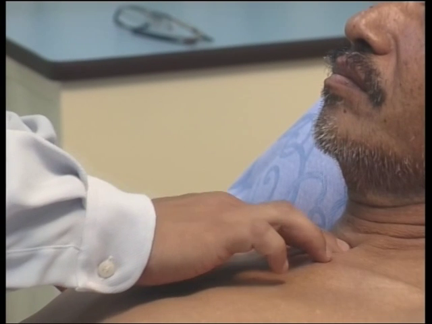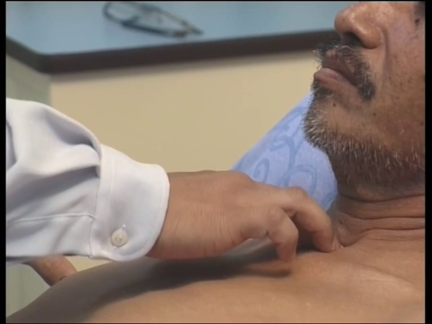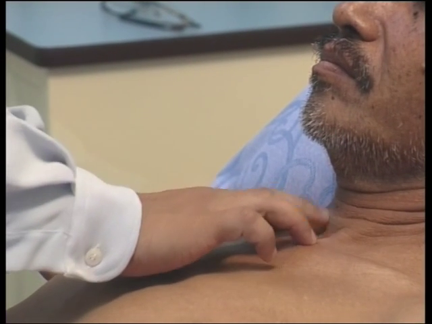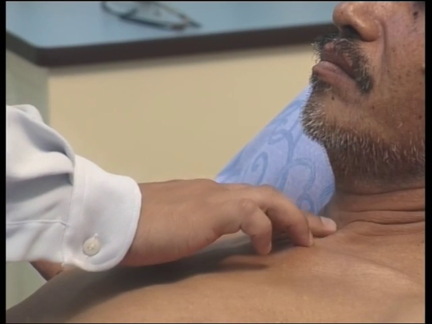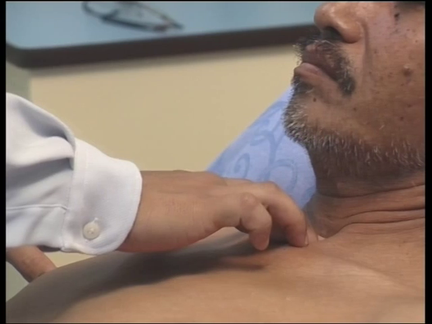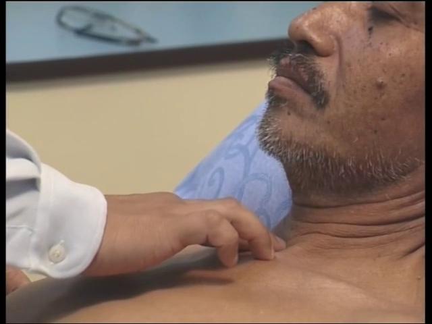The trachea is normally central, or it may be slightly shifted to the right. Be gentle because it is quite painful if you don't do it properly.